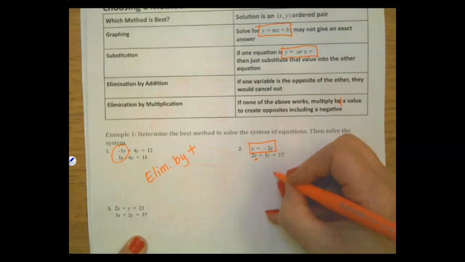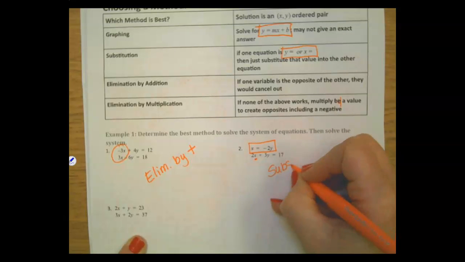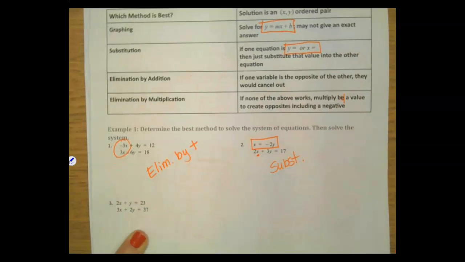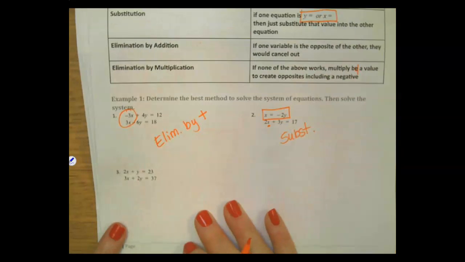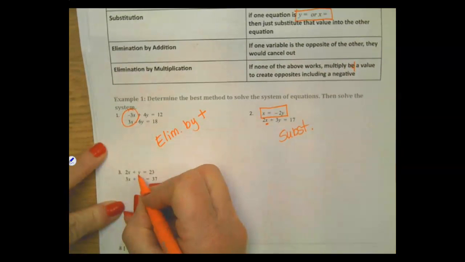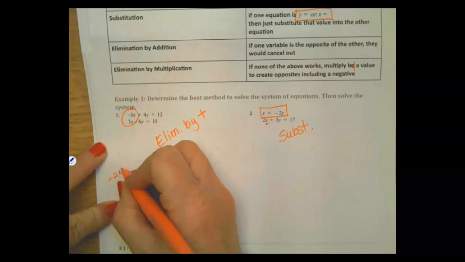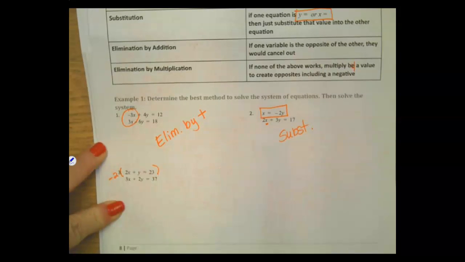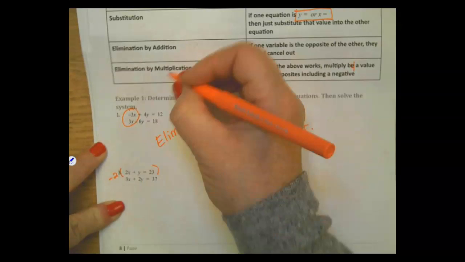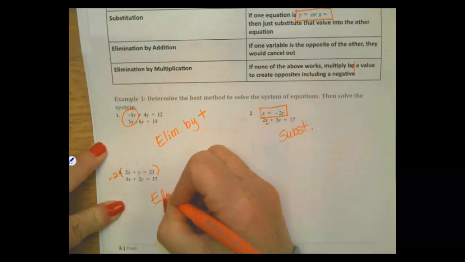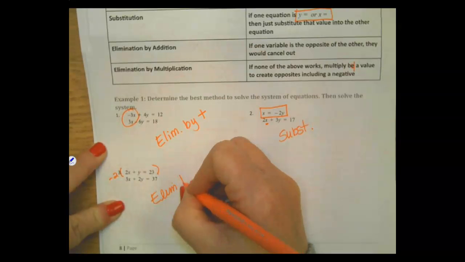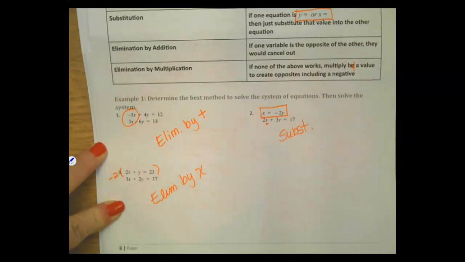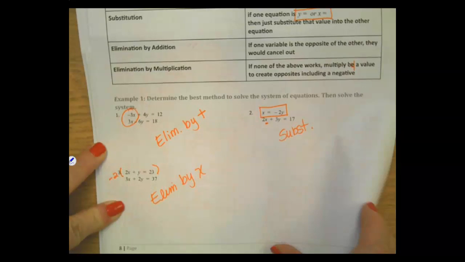So that would be substitution. And then this last one, if this became a negative 2y and we multiply this first thing, everything by a negative 2, we could get there. So this is called elimination by multiplication.